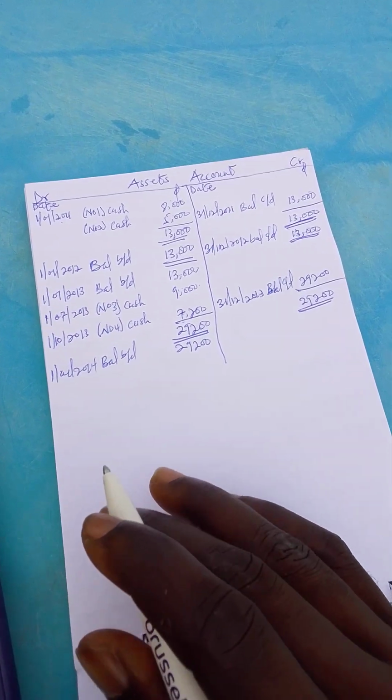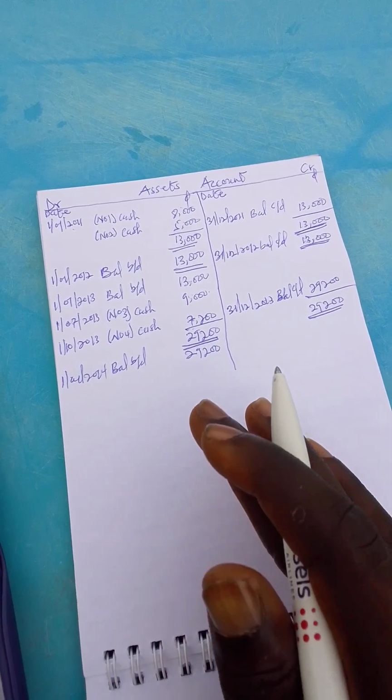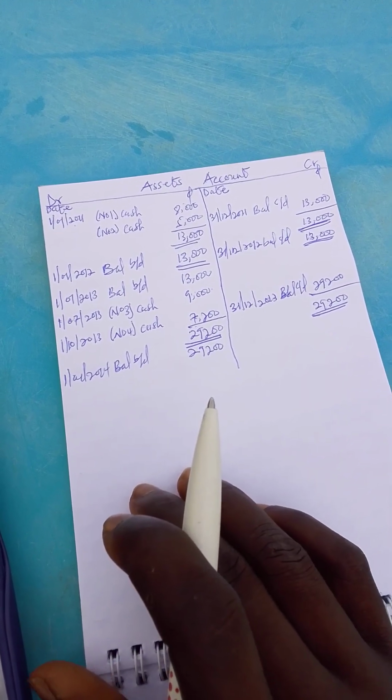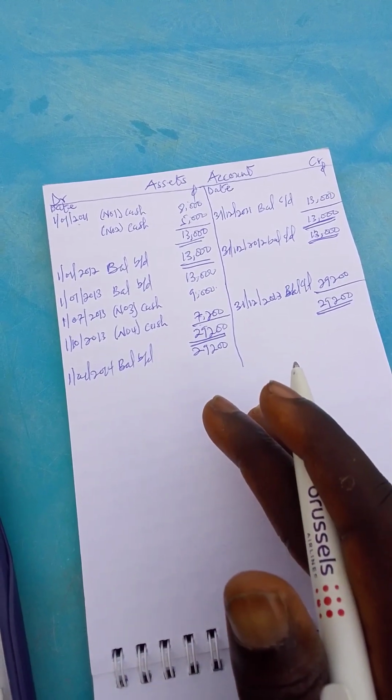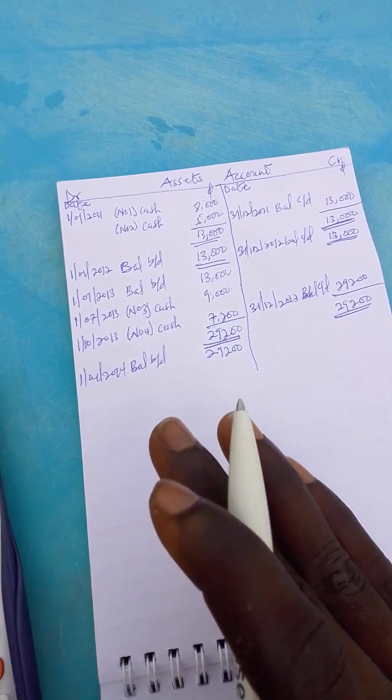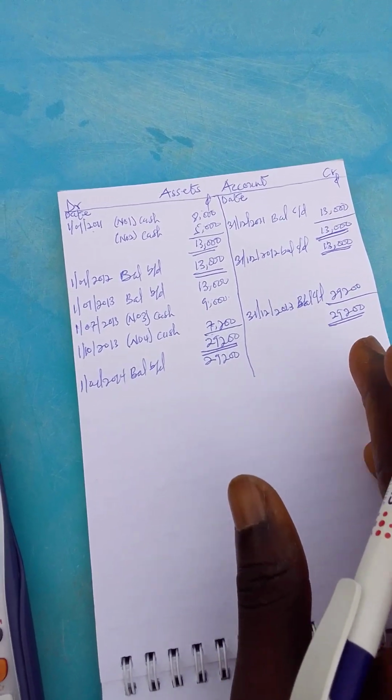So this is what it means. Anytime you dispose of an asset, your assets are going to reduce. And how do we reduce our assets? Because assets have a debit side, for us to reduce our assets, we have to record it on the credit side.